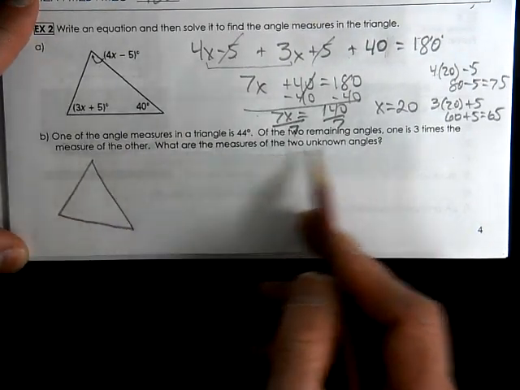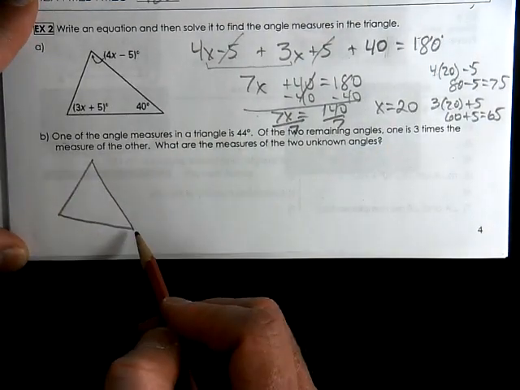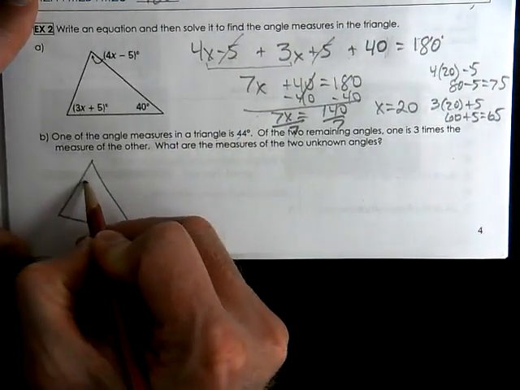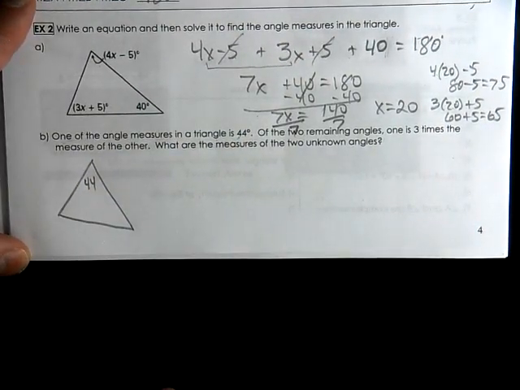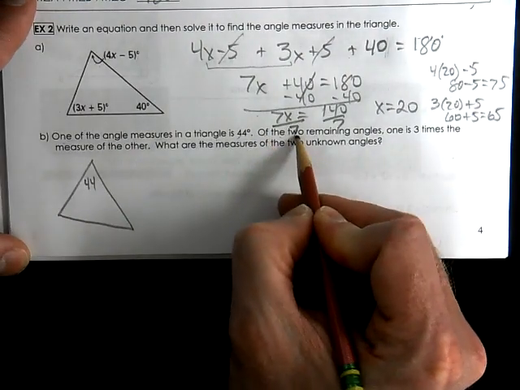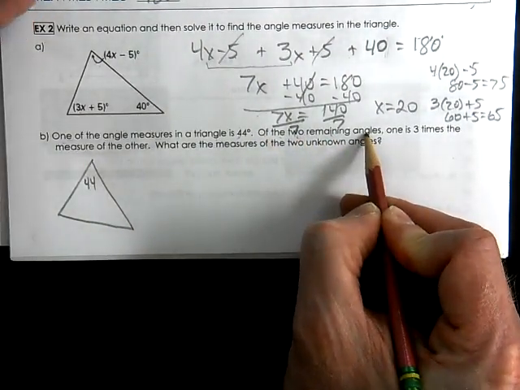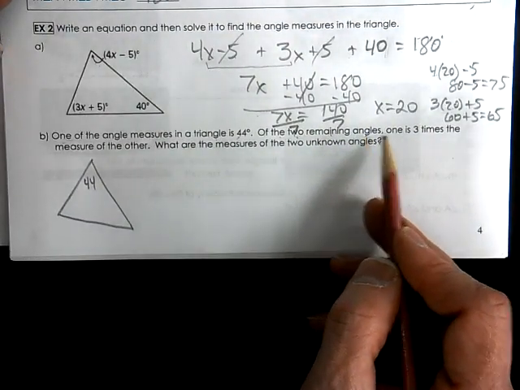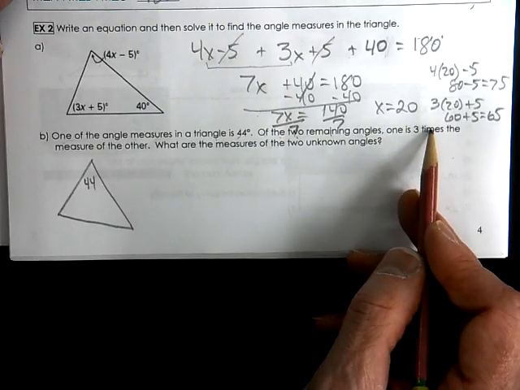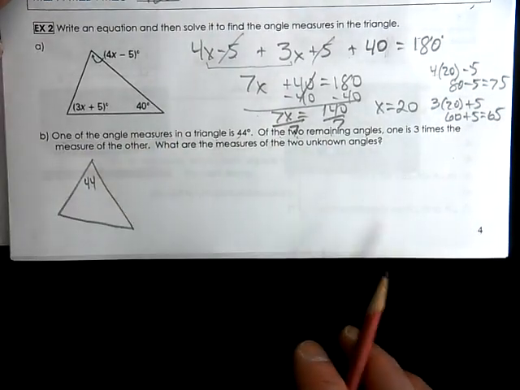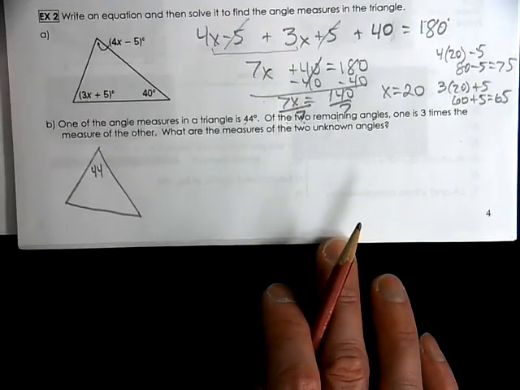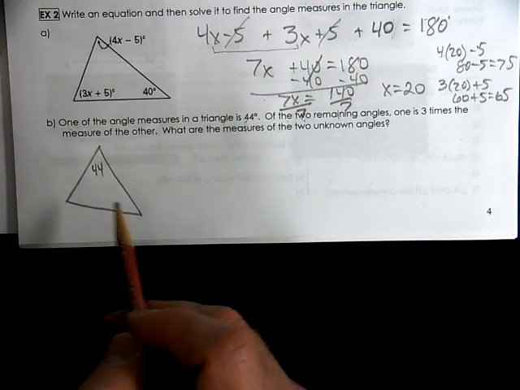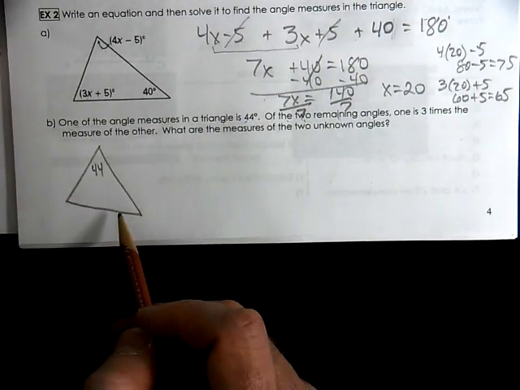They don't give us letters for this triangle, so you don't have to label it by letters. You know that one of the angles in the triangle is 44. Of the 2 remaining angles, now listen to this. This gets confusing for people. Of the 2 remaining angles, one of the angles is 3 times the measure of the other. So 3 times the measure of the other.